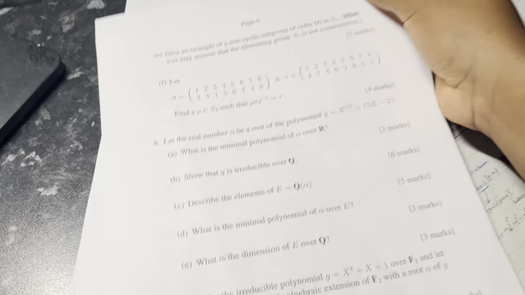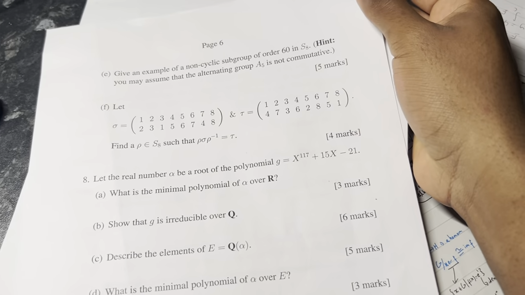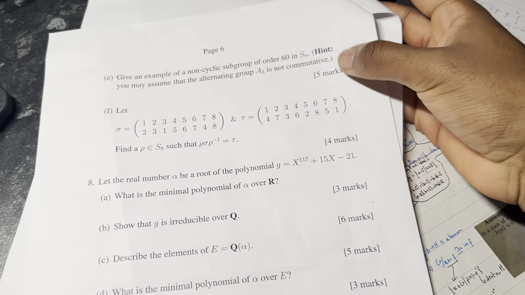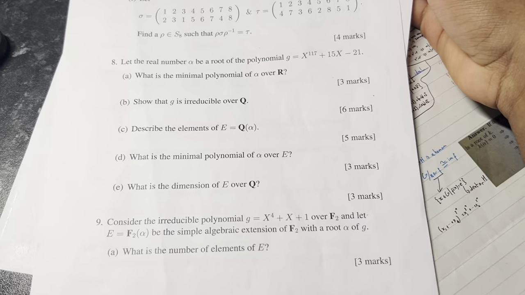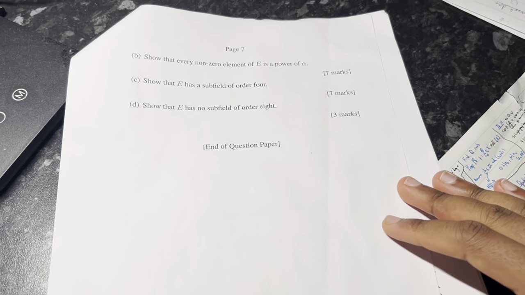Ooh, that's the top of that one. Then question 8, and then question 9. That's the last part of the question.